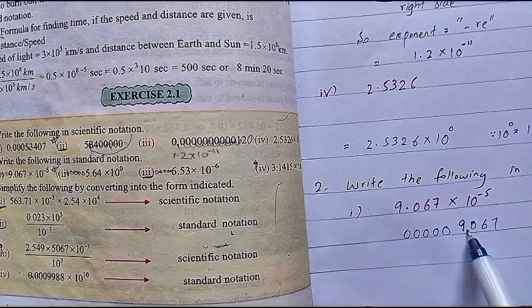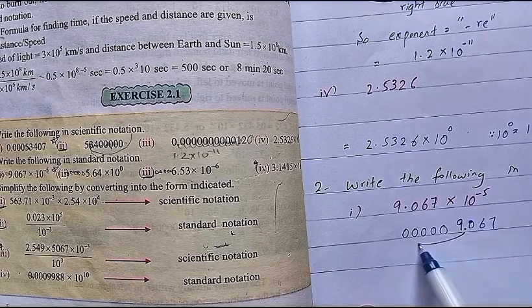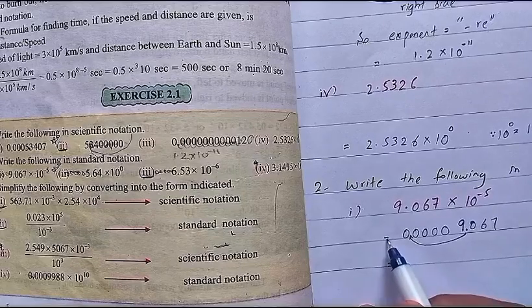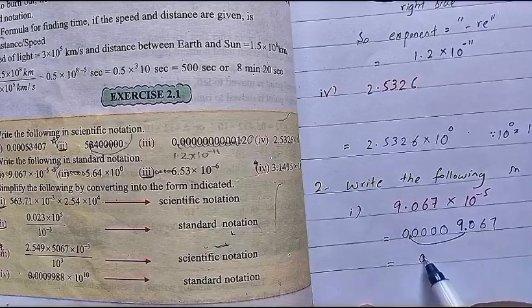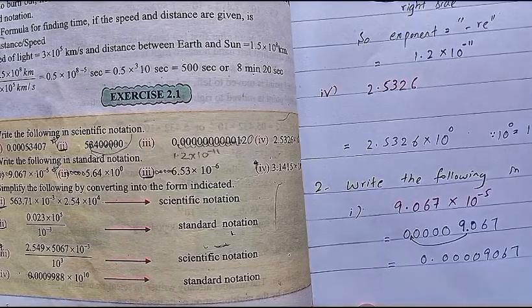Counting 5 places to the left side: 1, 2, 3, 4, 5. Now move this decimal to this place, and the standard notation is 0.0000967.